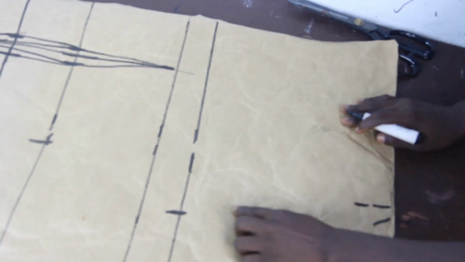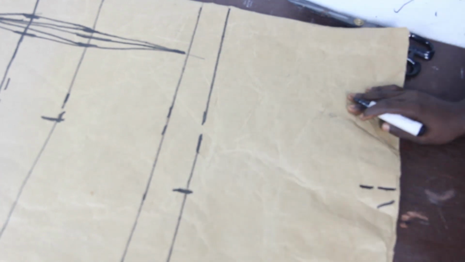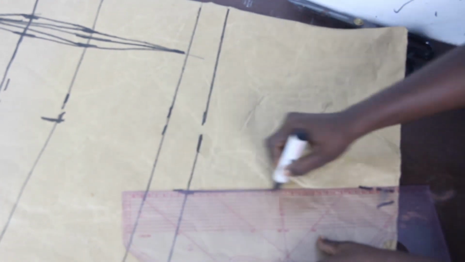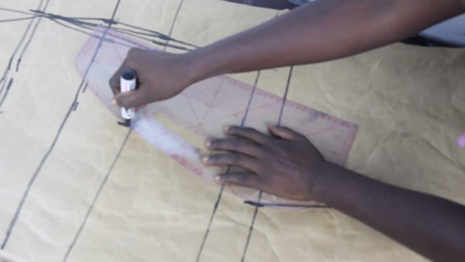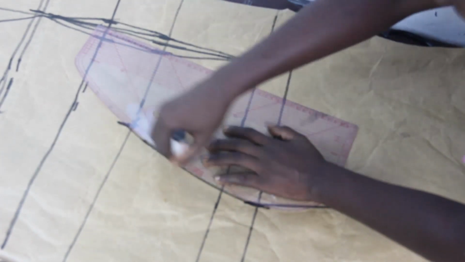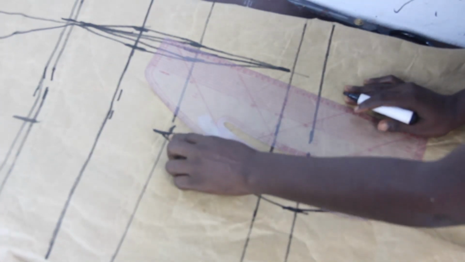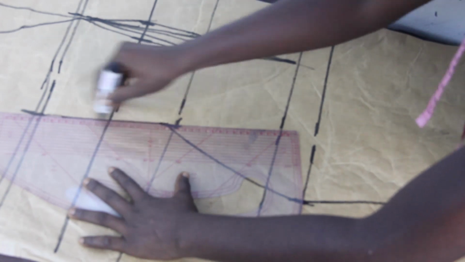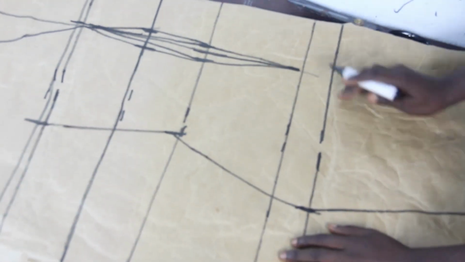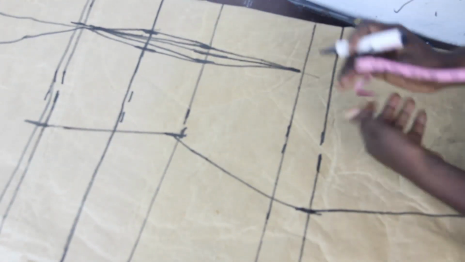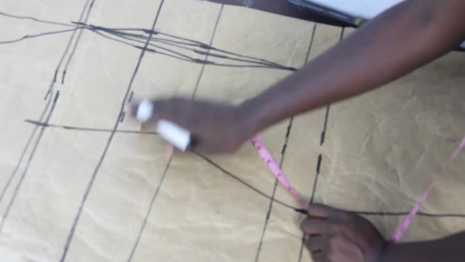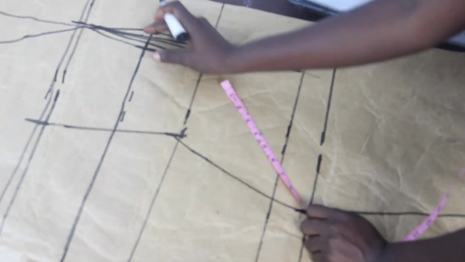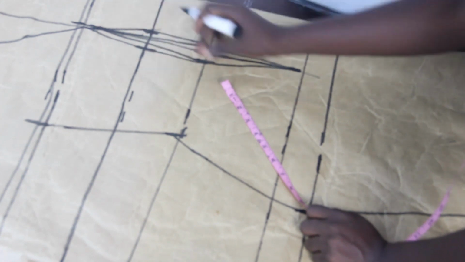Now we'll connect this to our hip line. Connect your hip line to your waistline. Then you connect your waist to your bust line this way. Now what you are going to do next is go ahead and determine what you have for your dart and add it to this part, because we are going to cut out all these points off.